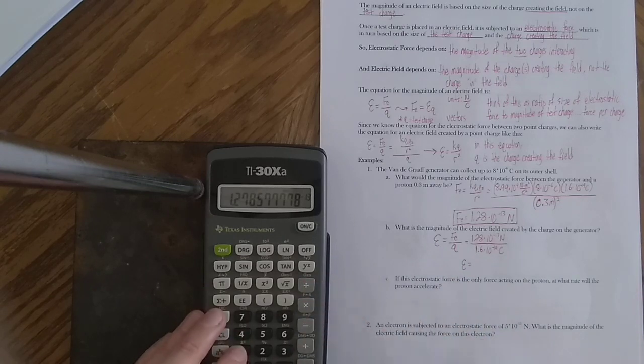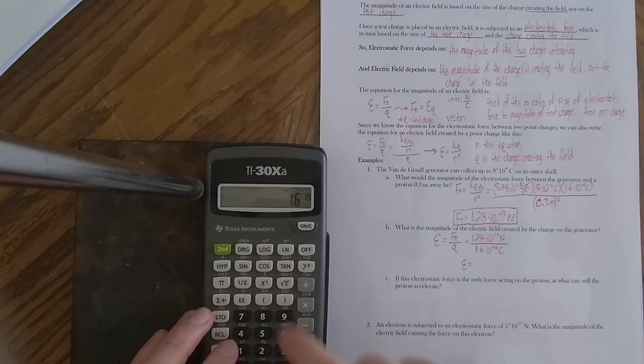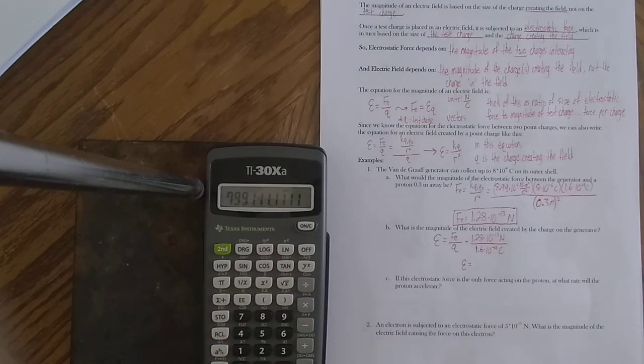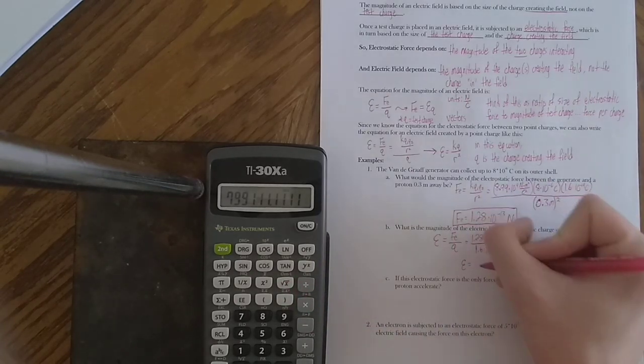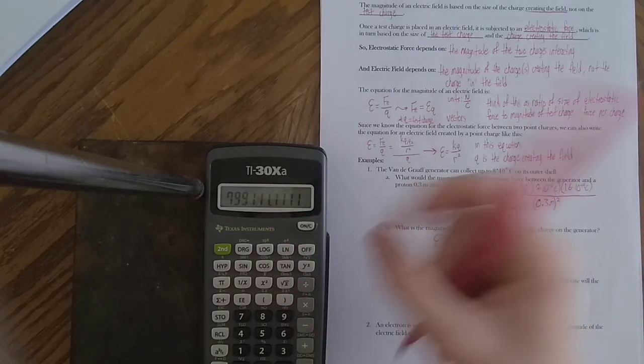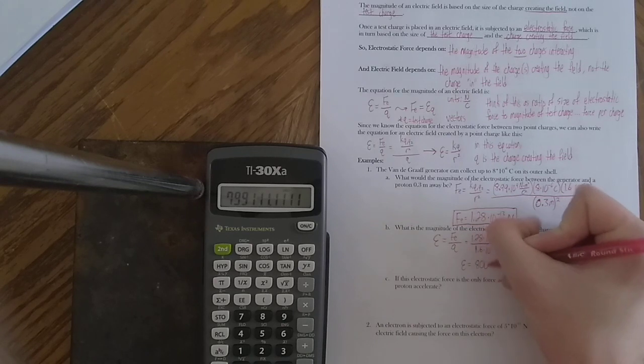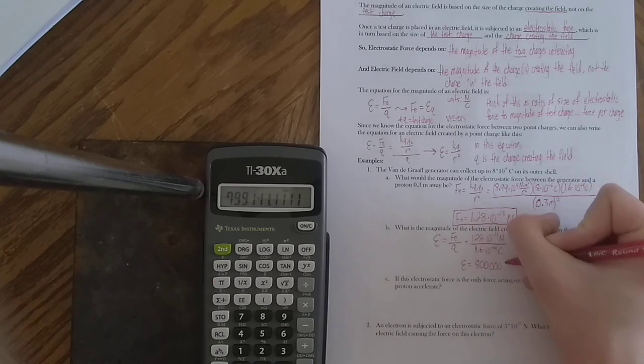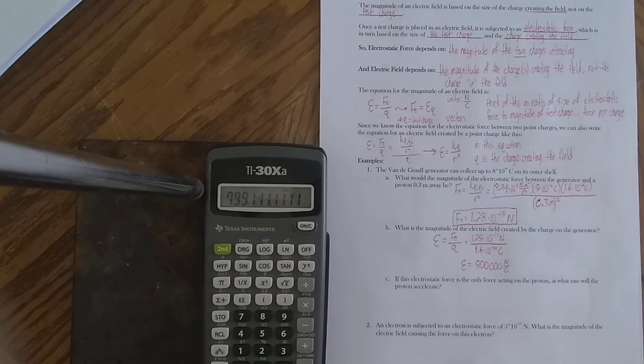I can divide these two, and I get approximately, granted with some rounding, that we'll just say that's 800,000. That was the point of this problem. 800,000 newtons per coulomb. Okay, that's the electric field strength, and that is regardless of what the test charge is.